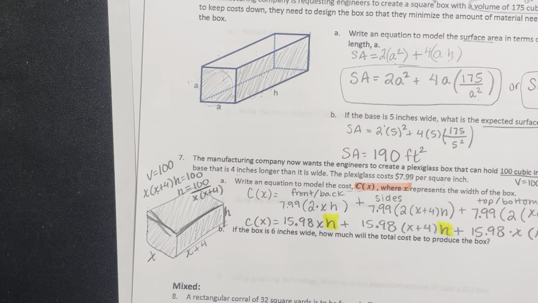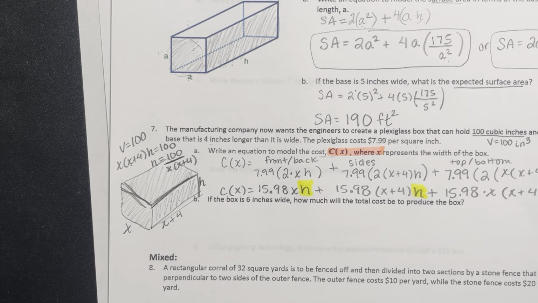That can be substituted in for all of the h's in that equation.